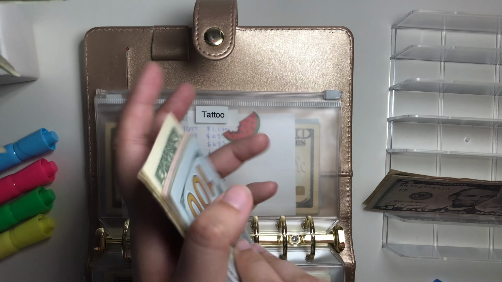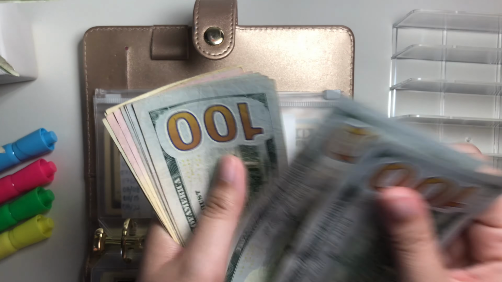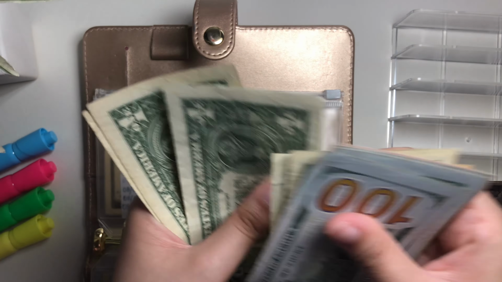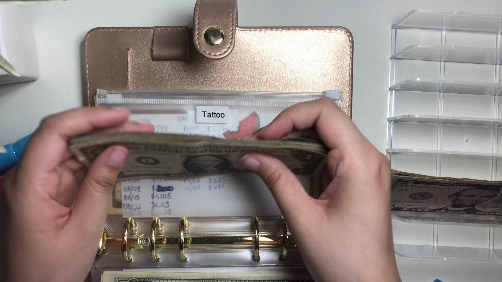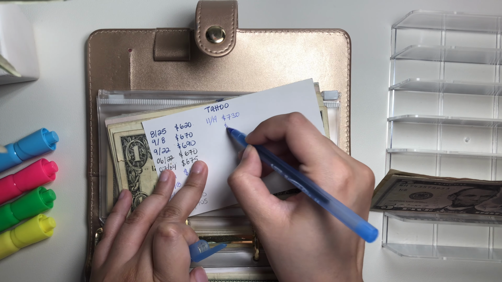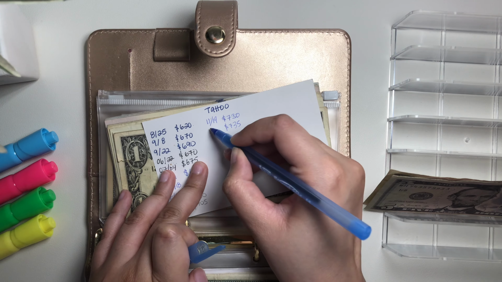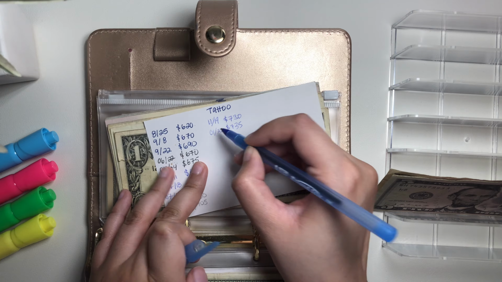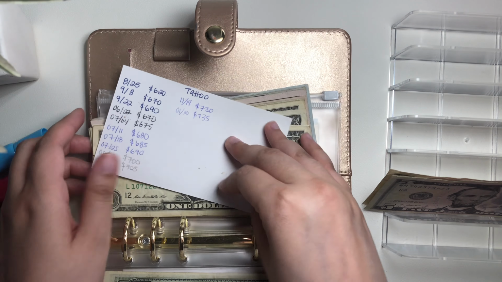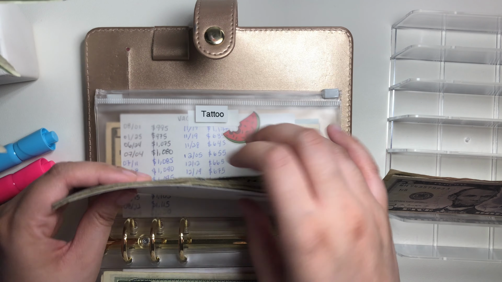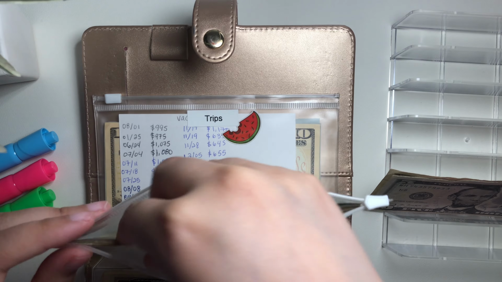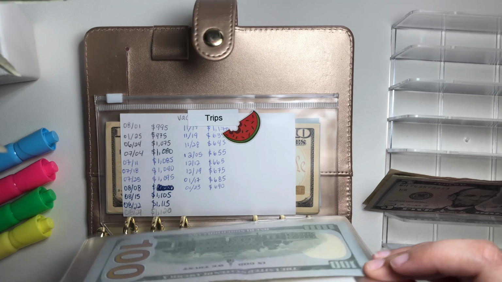And now in the tattoo envelope, we have $735. As you can see, last time we stuffed this was in November of last year. So it's been a minute. Definitely been a minute.